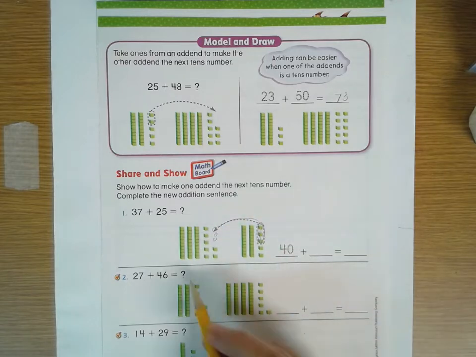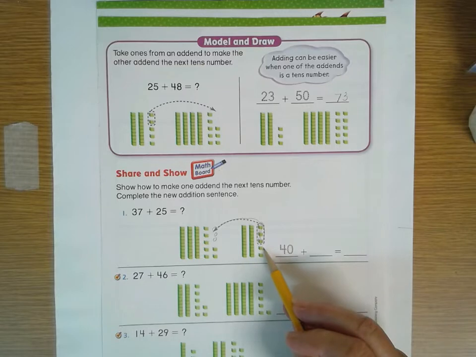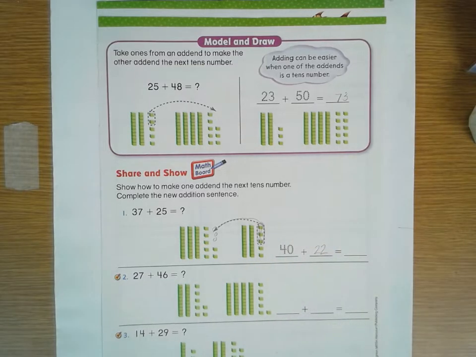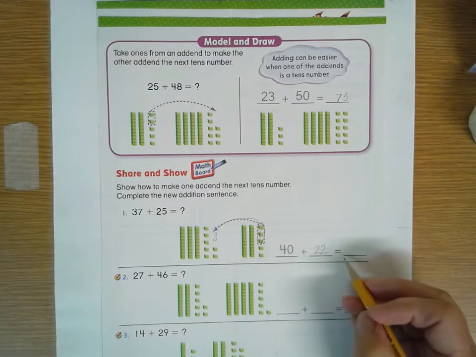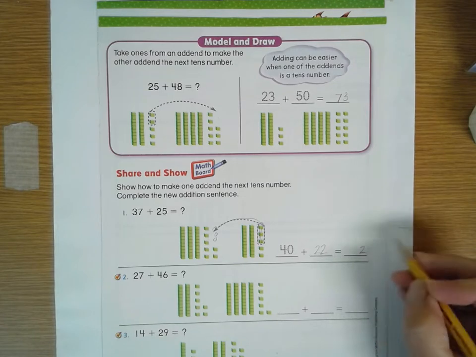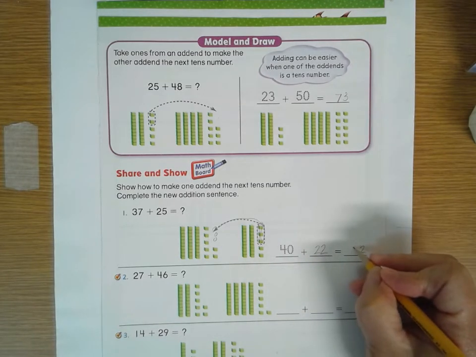So now instead of 37, we have 40. We have a number that's a tens number. What do we have left over? We have 2 10s and these 2 ones. So 22. So if we add those, a 0 and a 2, it's going to give us 2 ones, and 4 10s and 2 10s, it's going to give us 6 10s, 62.